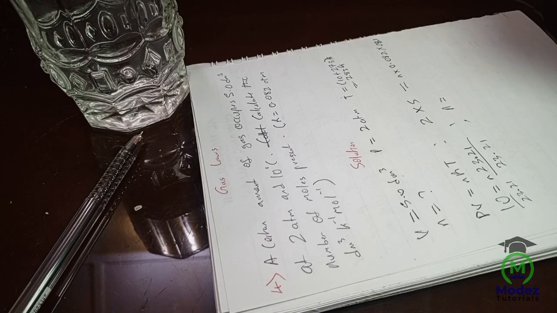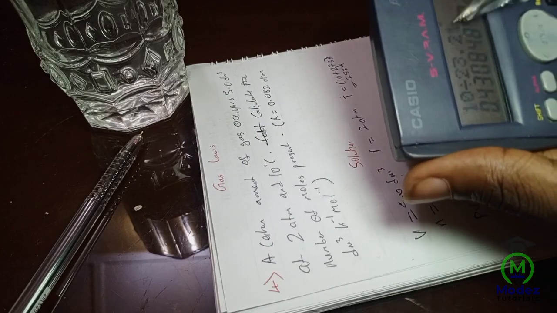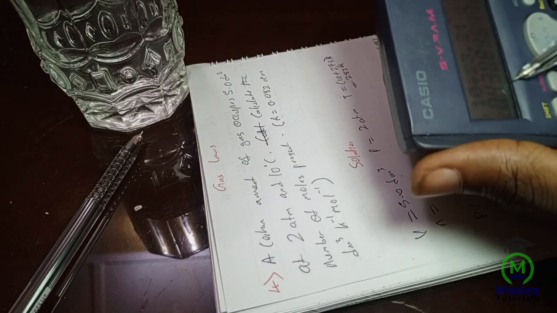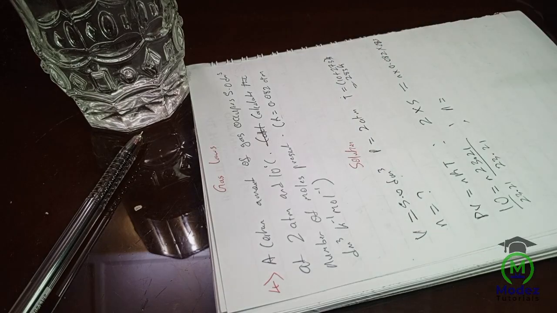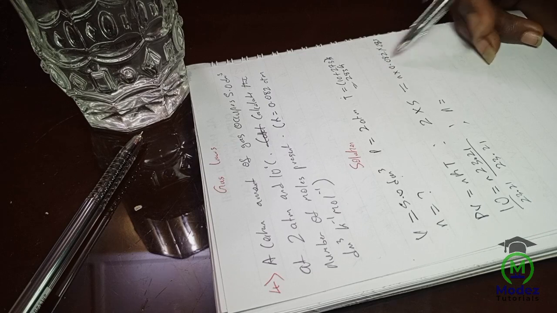I have a calculator, I can just calculate it. Okay, yes. Thank God I didn't confuse myself. So 10 divided by 23.21 is 0.4308. So you have to approximate it to 3 decimal places, just like this, 0.082.